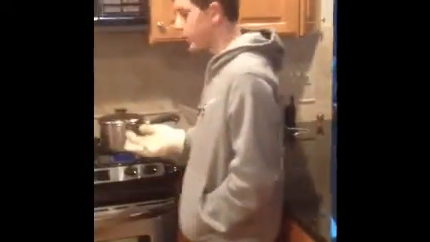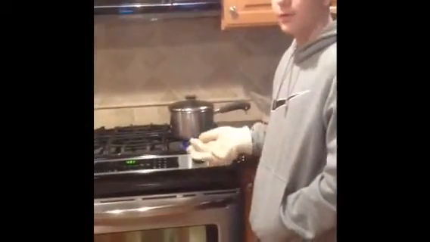It's gonna boil and then condense on the pan right here. Okay, so now there should be condensation on the pan since it's been boiling.